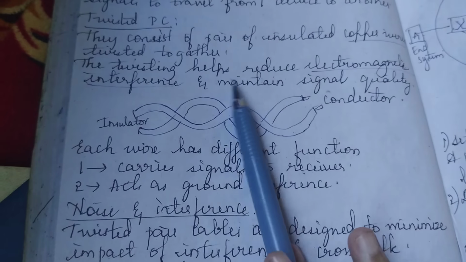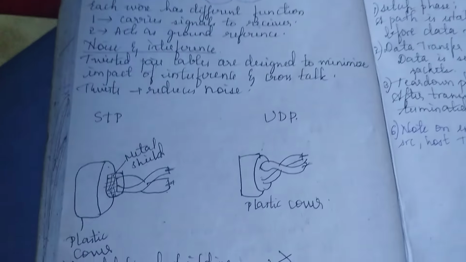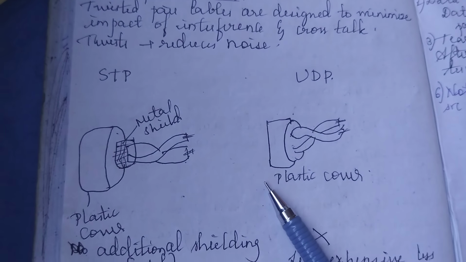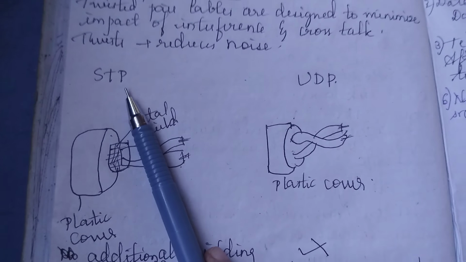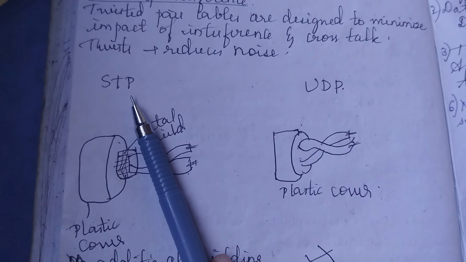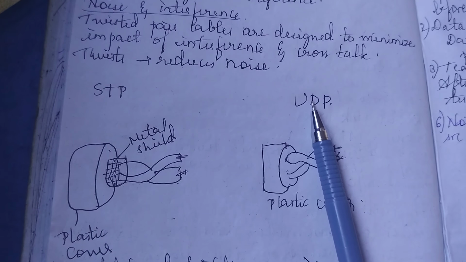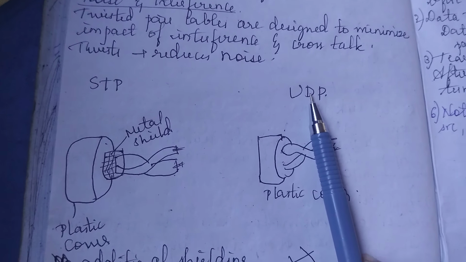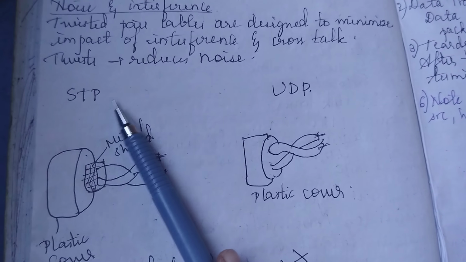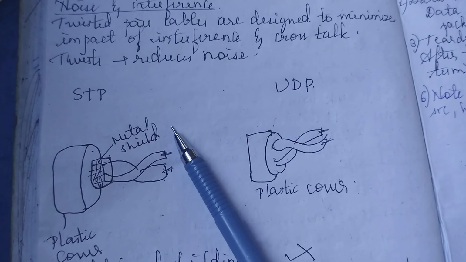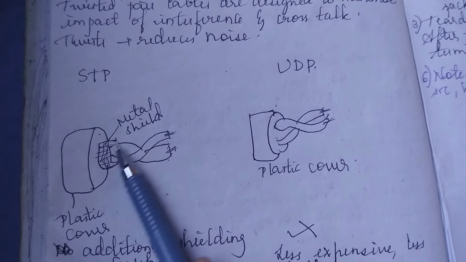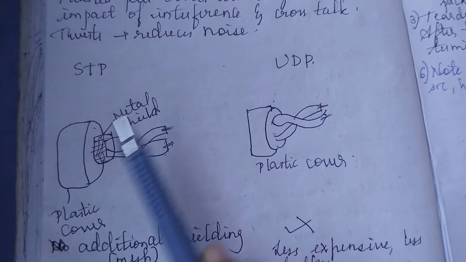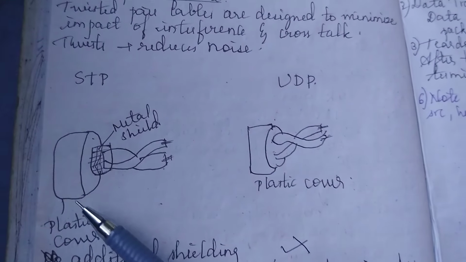Then in case of twisted pair cables, we have 2 types. One is STP and the other is UTP. STP is nothing but shielded, and in UTP, U is unshielded. Shielded means it is metal shielded. You can find one extra layer in the book diagrams, because it is metal shielded, and outside it will be a plastic cover.